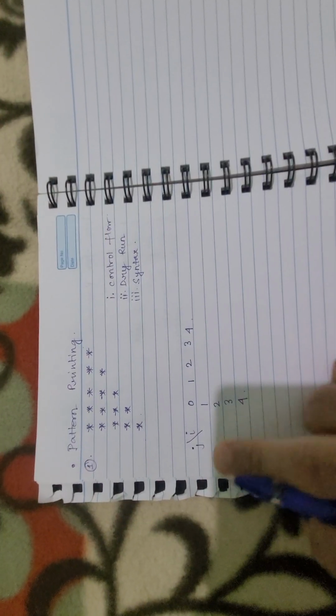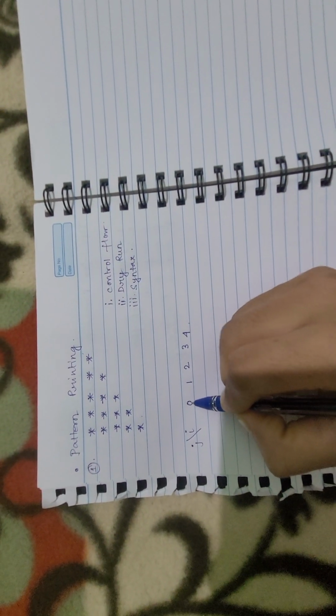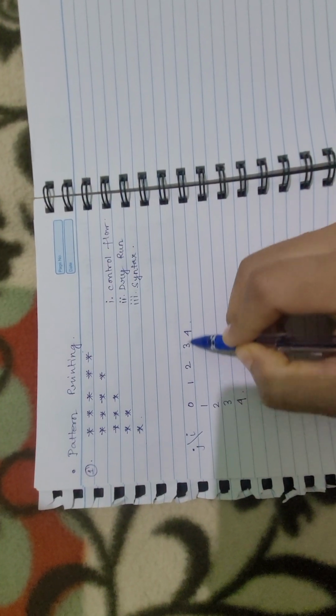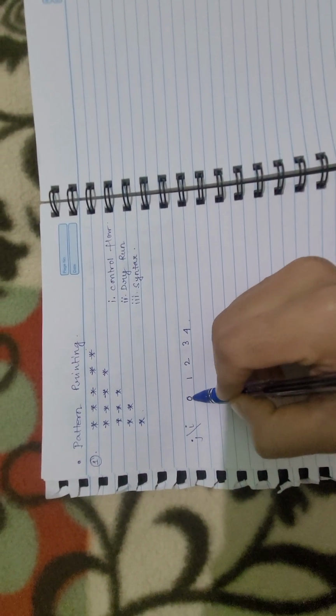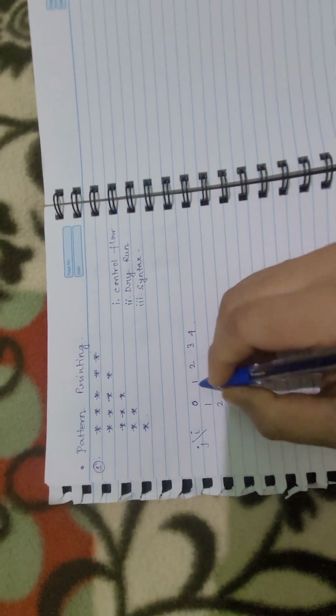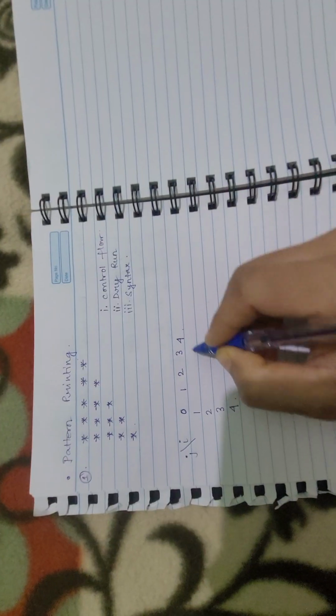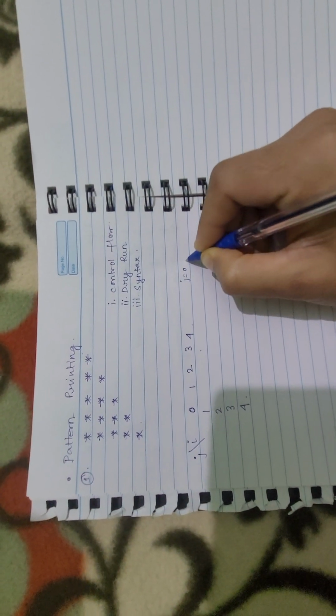When J is 0 and I is 0, how many stars are present? See here you have 5 stars, then you have decreasing. So when J is equal to 0, I is equal to what?